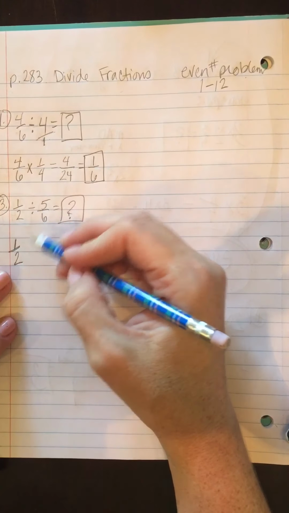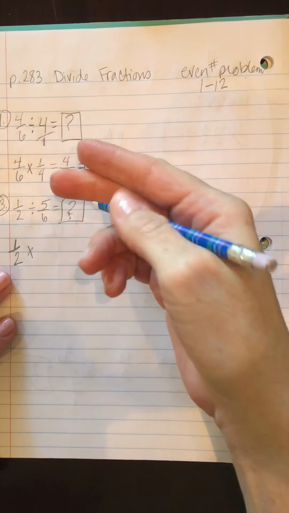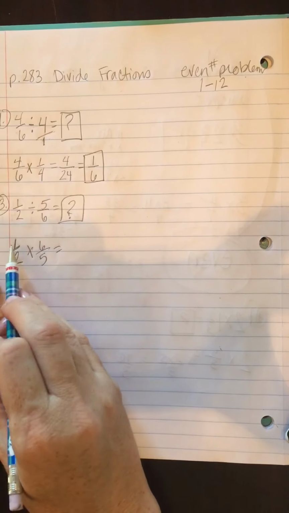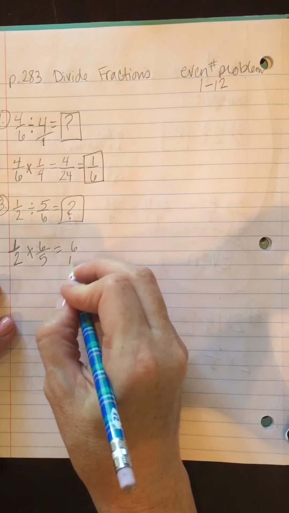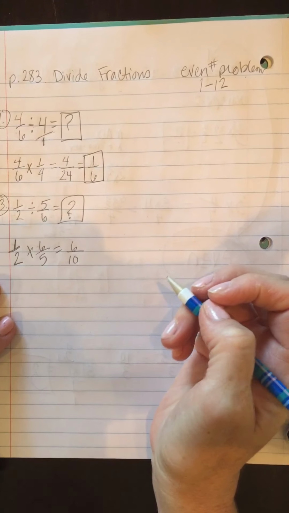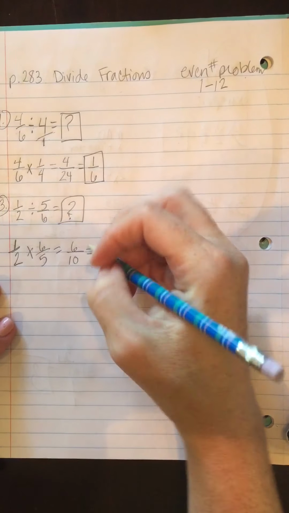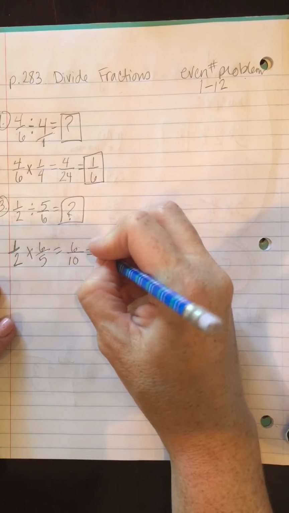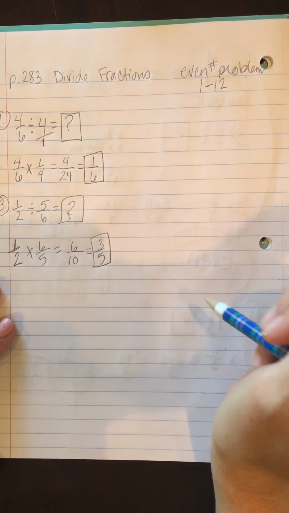Okay, we have 1/2, and then you have to find the reciprocal. You're going to multiply it by the reciprocal. So flip it. Instead of 5/6, we're going to do 6/5. And then you multiply across. 1 times 6 is 6. 2 times 5 is 10. That's your new fraction. Both of those numbers are even, so I know that I can reduce that down. 2 can go into 6 3 times. 2 can go into 10 5 times. Those are prime numbers. That's my lowest terms box, my answer.